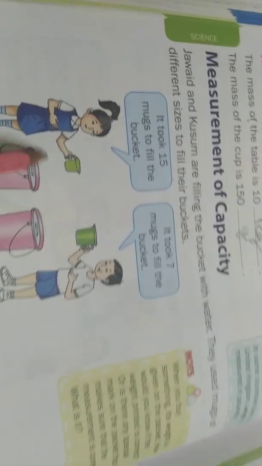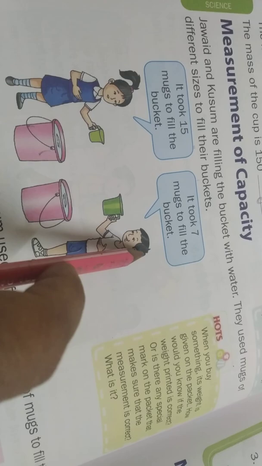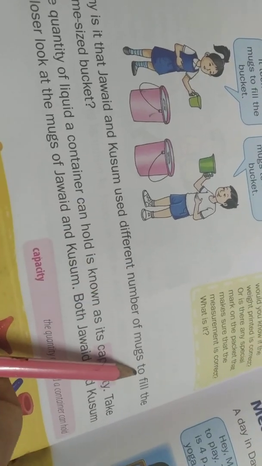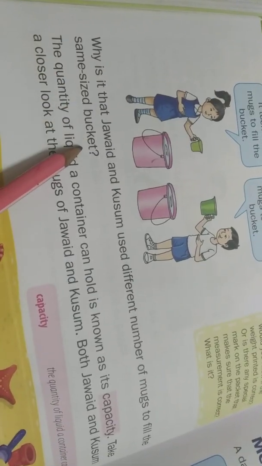It took 15 mugs to fill the bucket. It took 7 mugs to fill the bucket. Are you seeing the size of the mugs? Yes. Why is it that Javed and Kusum use a different number of mugs to fill the same sized bucket?